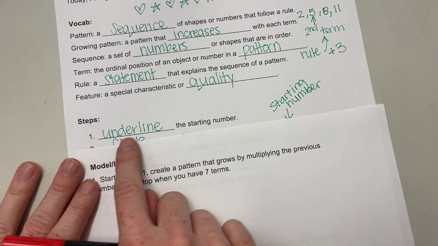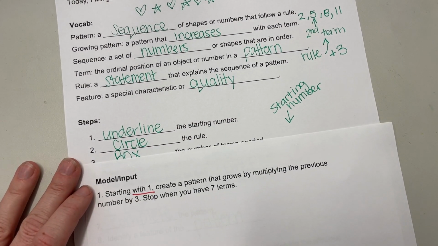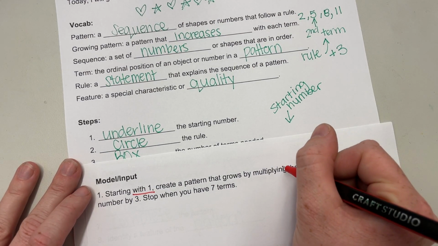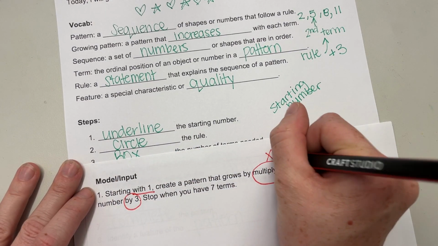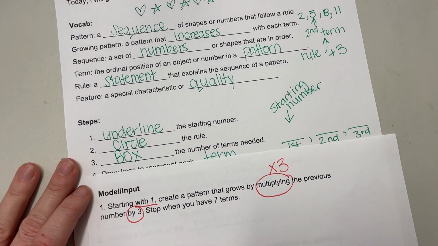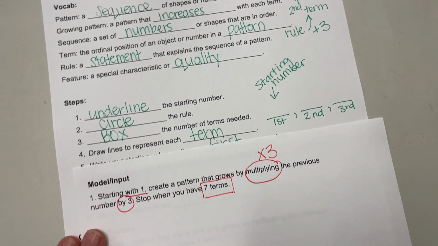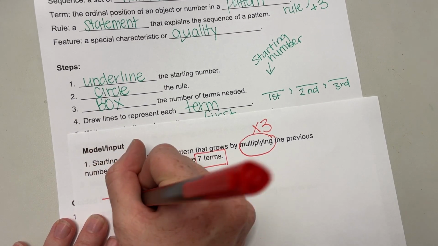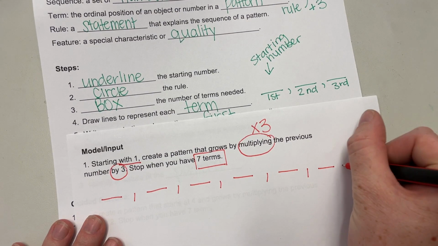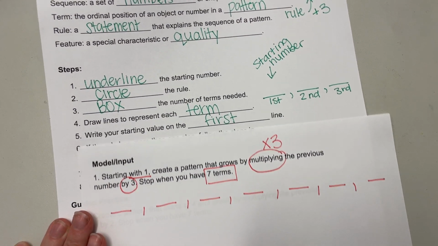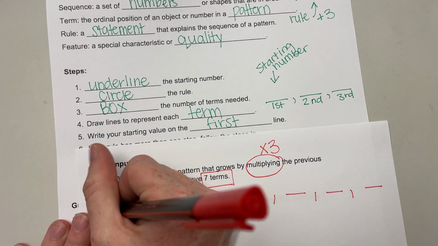So I'm going to do step 1. Underline the starting number. Starting with 1, circle the rule, multiply by 3, and I'm just going to write times 3. Box the number of terms, so we have to have 7 terms. Draw lines to represent each term. So I have 1, 2, 3, 4, 5, 6, 7 terms. Write your starting value on the first line. So my first one is 1.